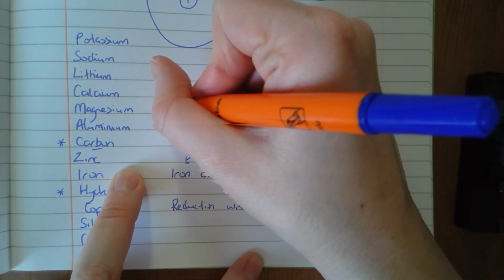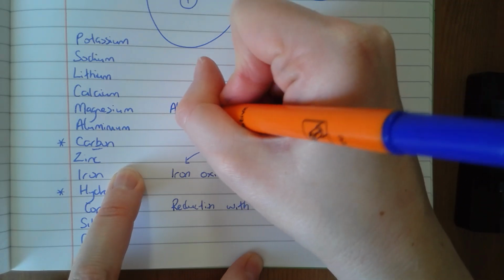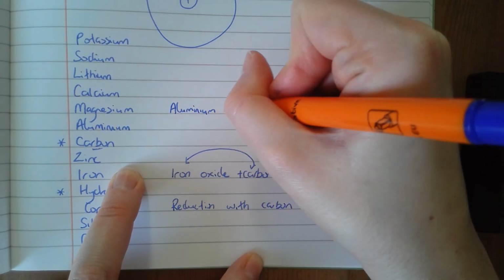If you have aluminium oxide, and aluminium is another very useful one. You use it to make aircraft.